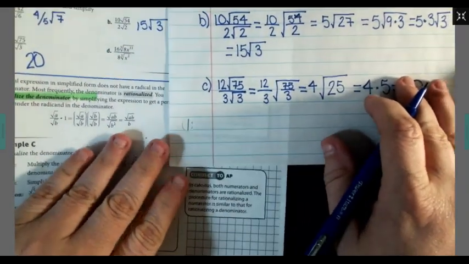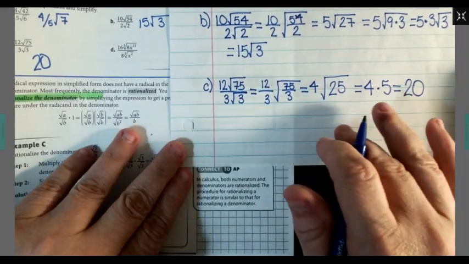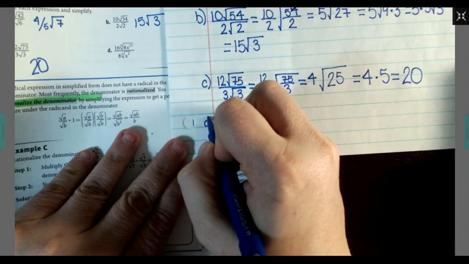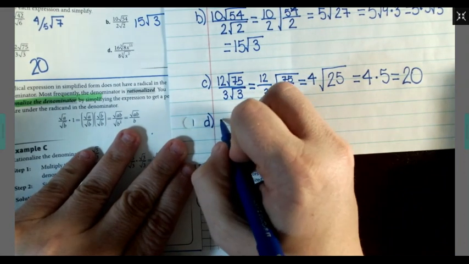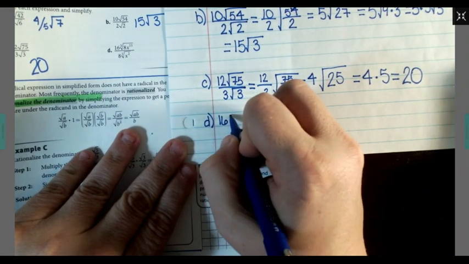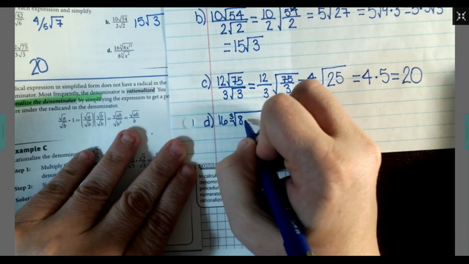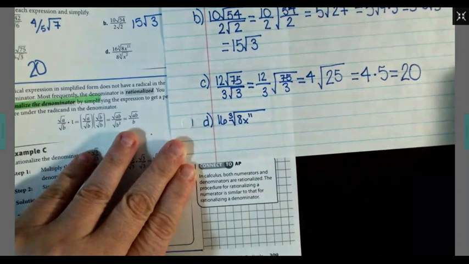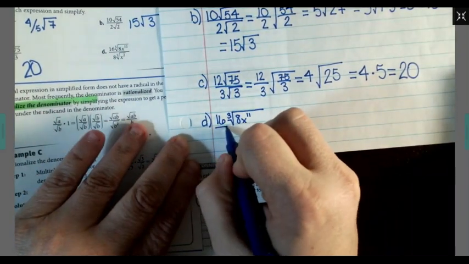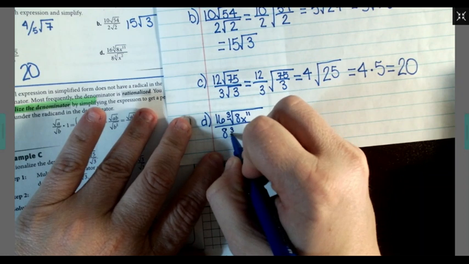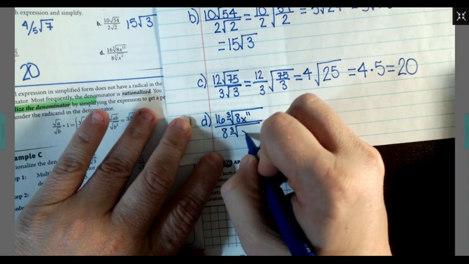All right. Here we're throwing in cube roots and letters. So we've got 16 cube root of 8x to the 11th power divided by 8 cube root x squared.